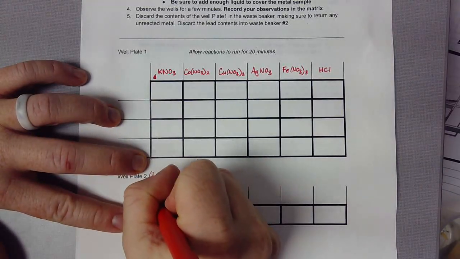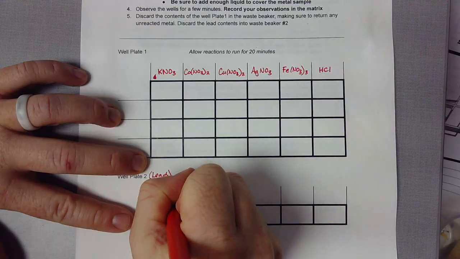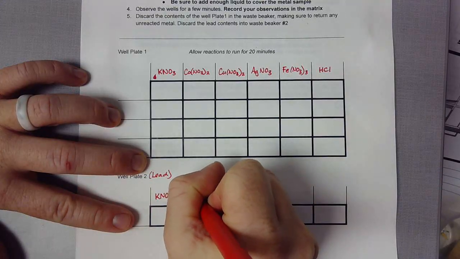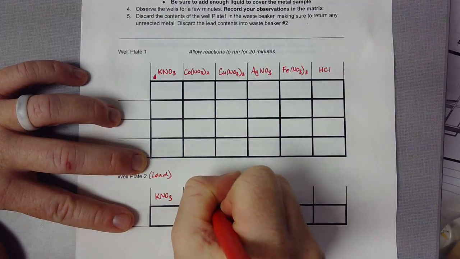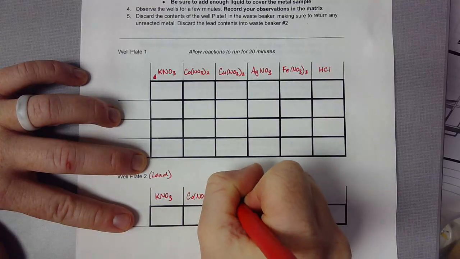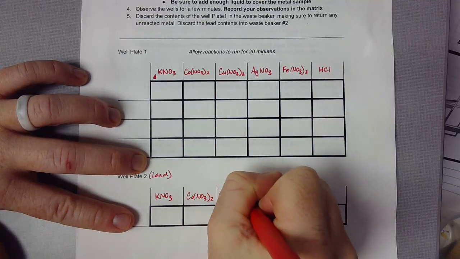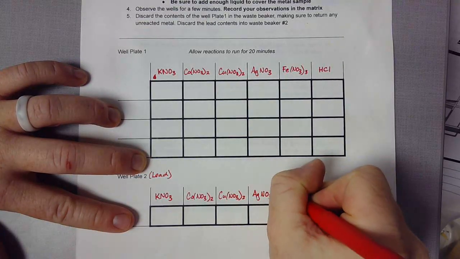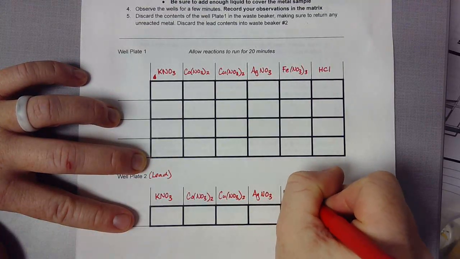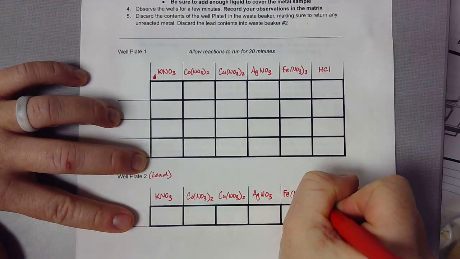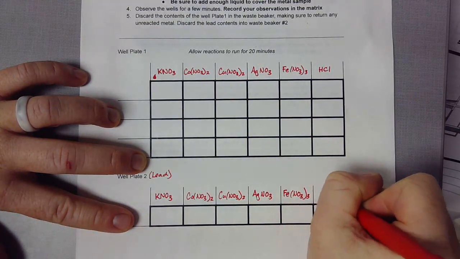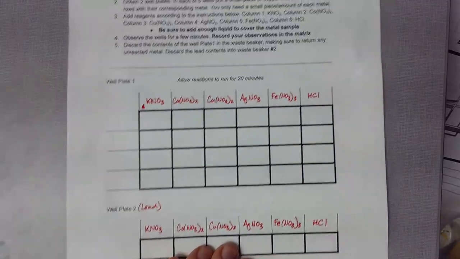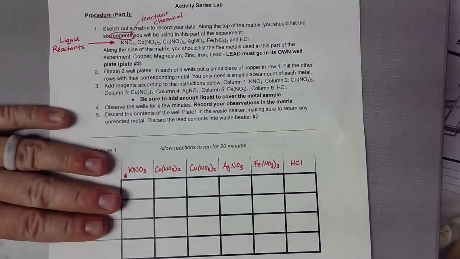However, the liquid reagents are going to be consistent between the trays. So I'm just going to copy them in. All right, so that's step 1.